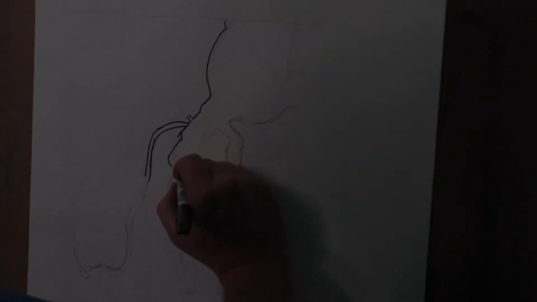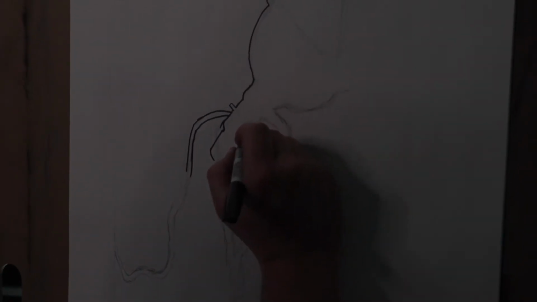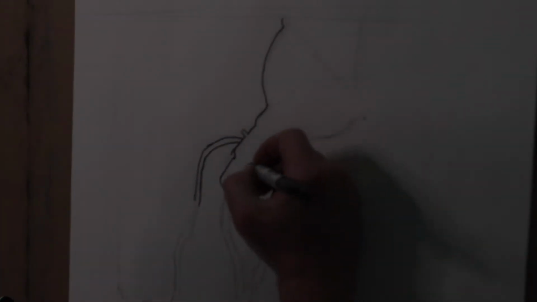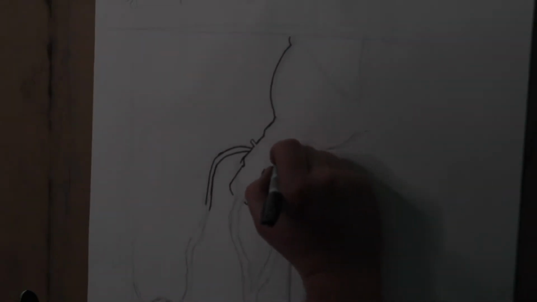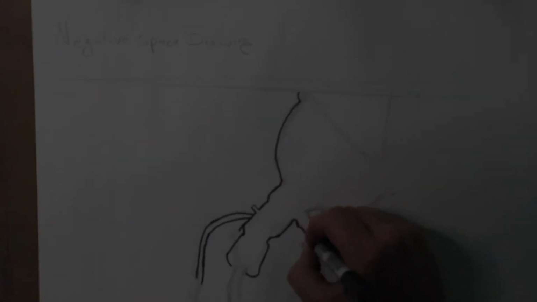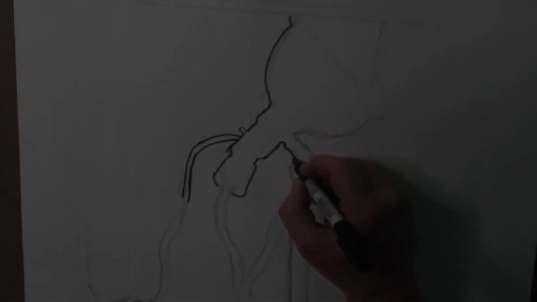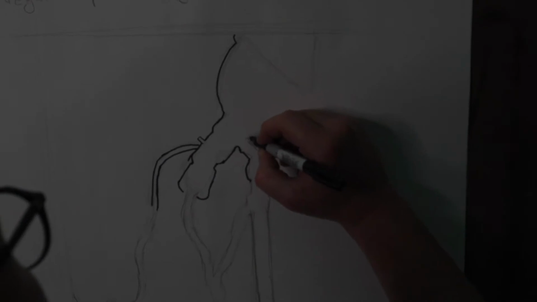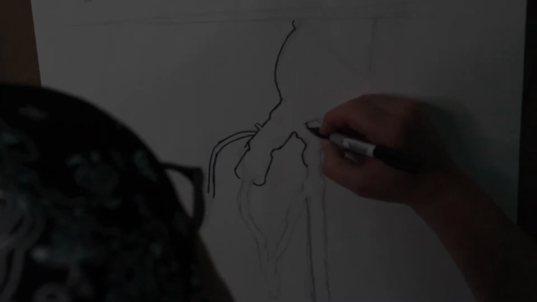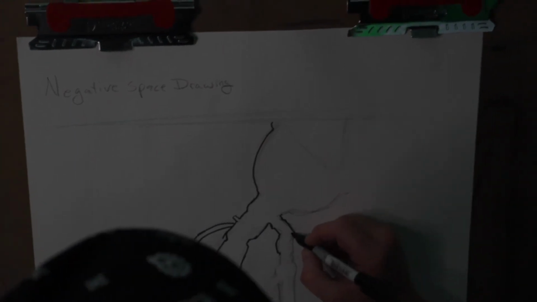If I didn't do this correctly, I can always cut more off by darkening it. I'm seeing that maybe this knob thing could have been a little bit bigger too, so I'm making those corrections now. Again, I'm not worried about anything on the inside of this subject whatsoever. I'm just worried about the contour at this point and really articulating that negative space. So really the end result will be a silhouette of your subject.